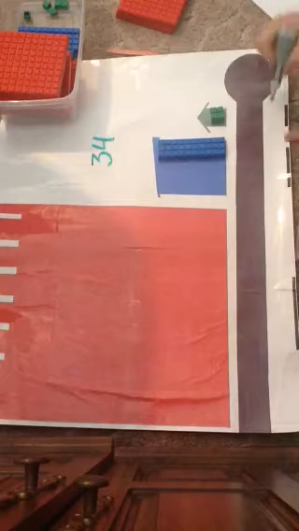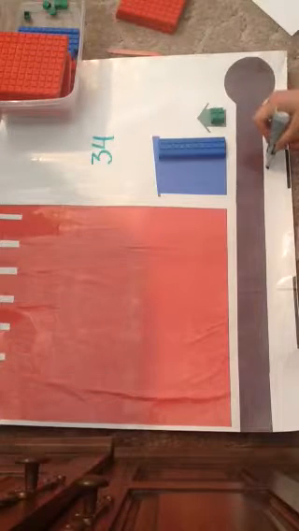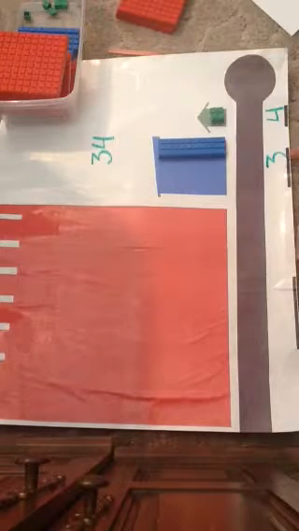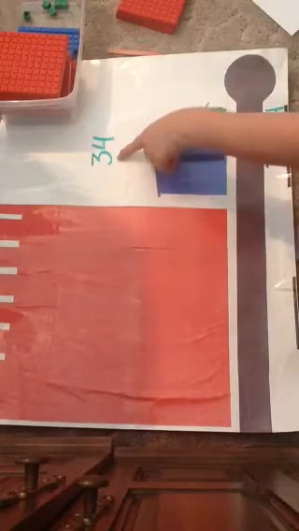Let's write our numbers in. 4 units. 3 tens. 3 tens, 4 units. 34.